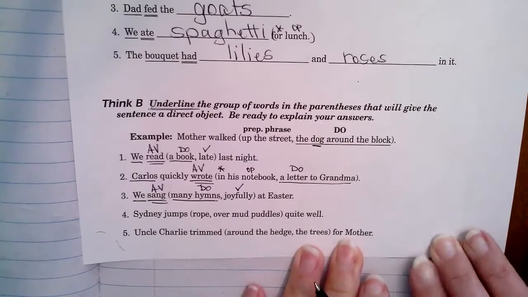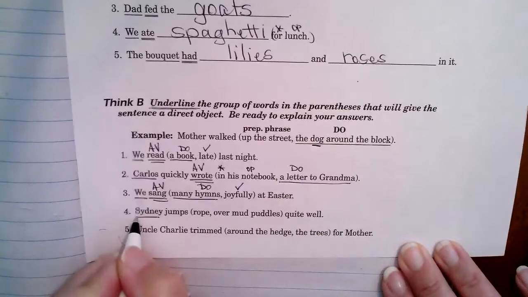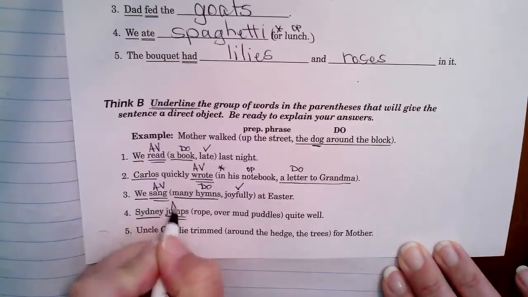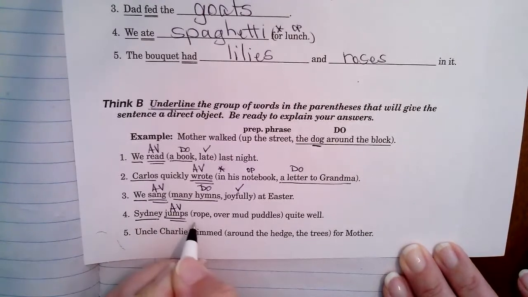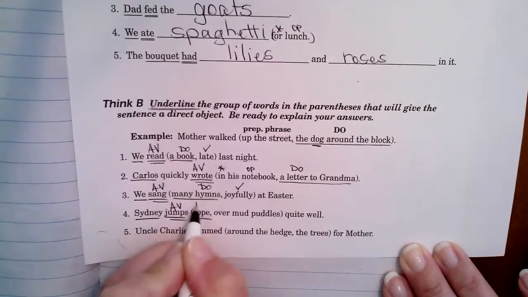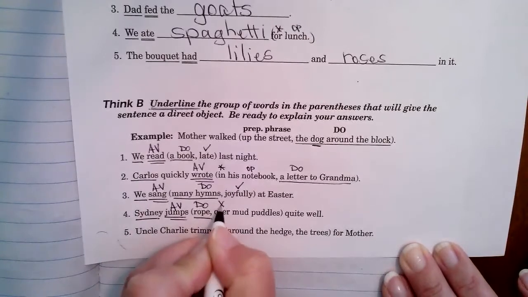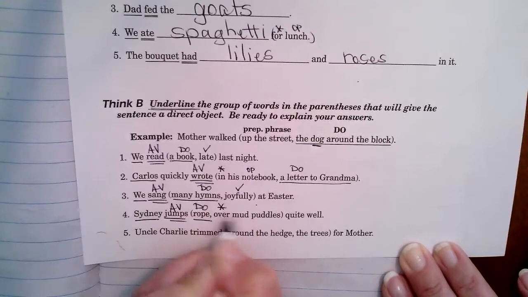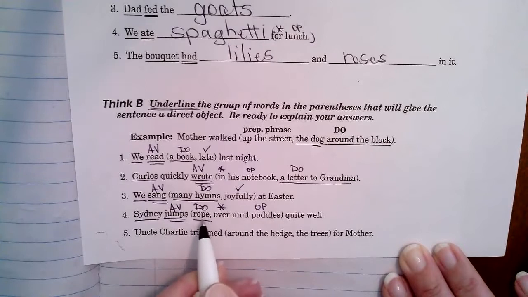Okay, and adverbs cannot be direct objects, they have to be nouns or pronouns. Number 4, Sydney jumps blank quite well. Okay, Sydney is our subject. Jumps is our action verb. Well, Sydney jumps what? Well, she jumps rope. Okay, this is our direct object. Over mud puddles is wrong because over is a preposition. Over what? Over mud puddles. Puddles is the object of the preposition. Prepositional phrases are not where we find direct objects, so it has to be rope.